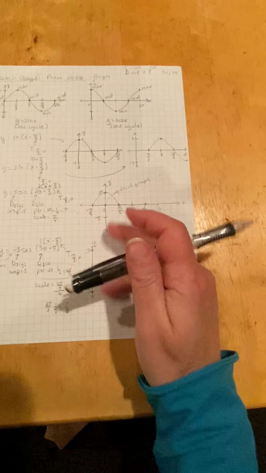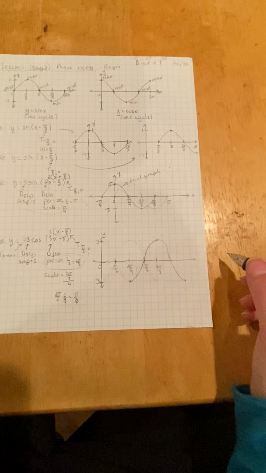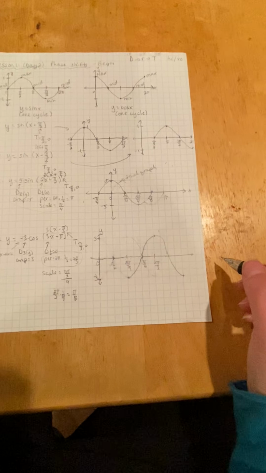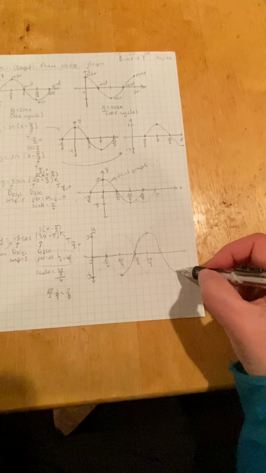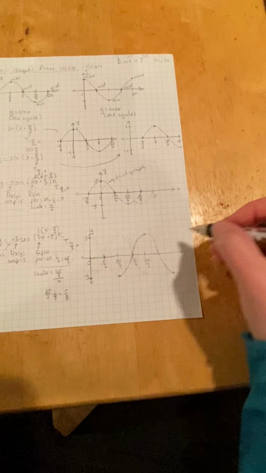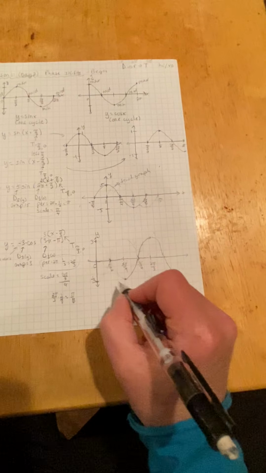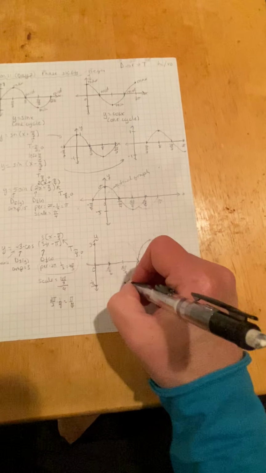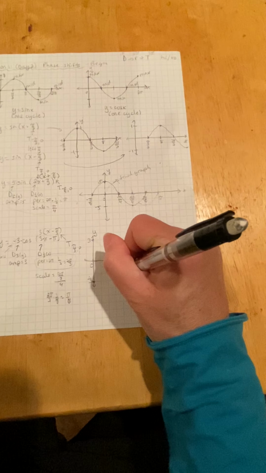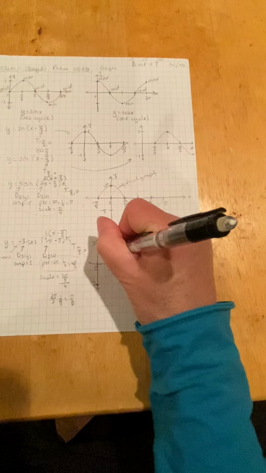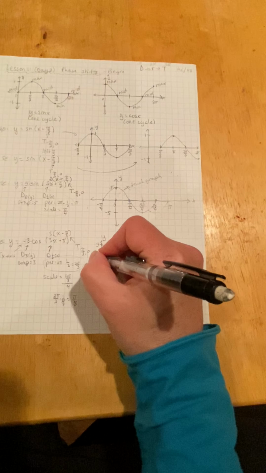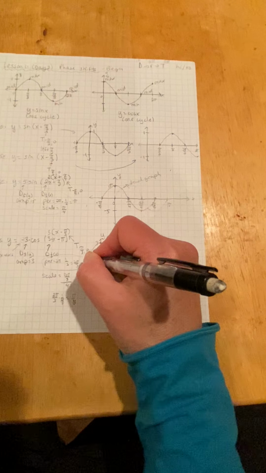Now, by the way, if the directions tell you to sketch 2 cycles, then what you would need to do is continue this. You can continue it off to the right, or you can continue it off to the left. Since we originally had it done, I could, for example, continue this to here. Let me just continue this to here, right? And then what would come next is going down to the midline.